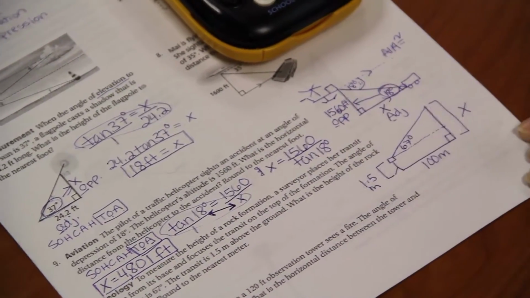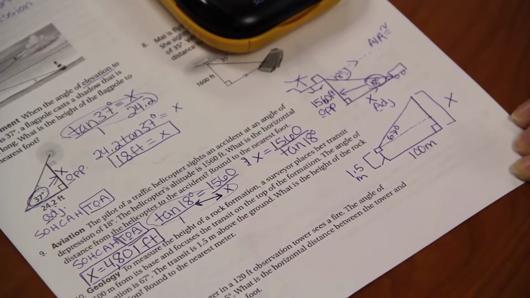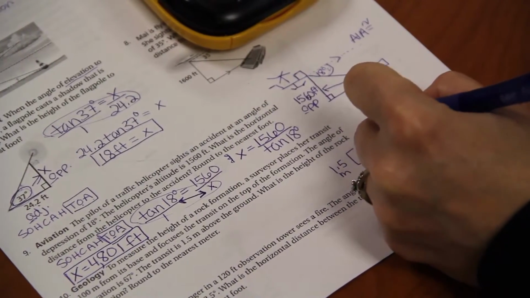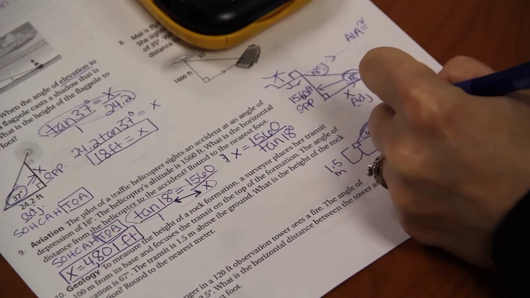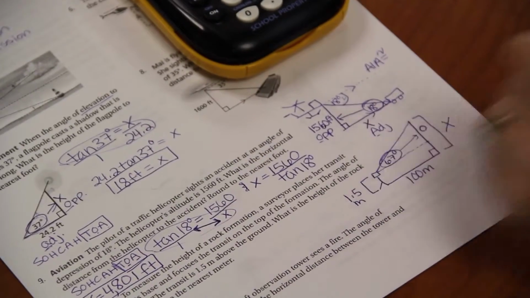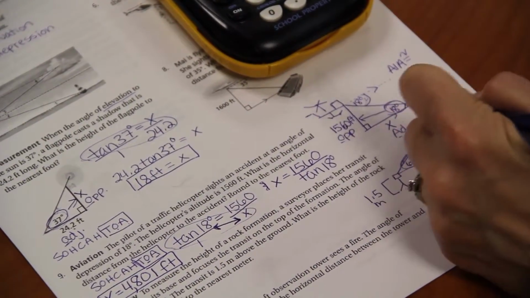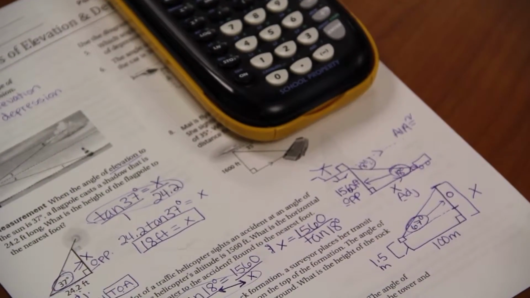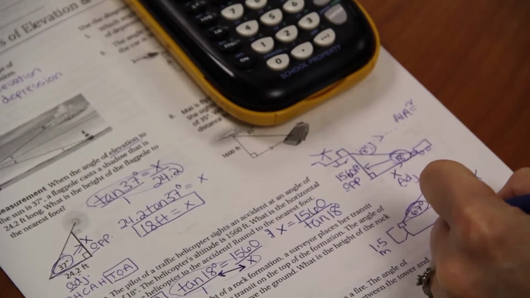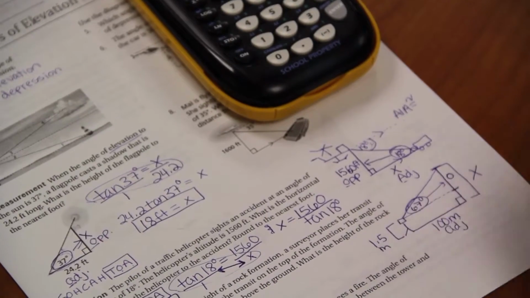Okay, so I need to find the opposite side, because here's my angle, and directly across from it, that's the opposite side. However, the opposite side for the 67 degree only counts from here to here. Okay, my adjacent side is still 100 meters.